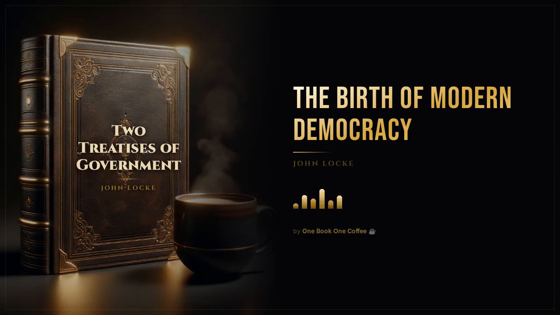John Locke, writing in the late 1600s, wrestled with this exact question, and his answer would go on to shape everything from the American Revolution to modern debates about intellectual property, and even your right to that parking spot you've been circling the block to find.